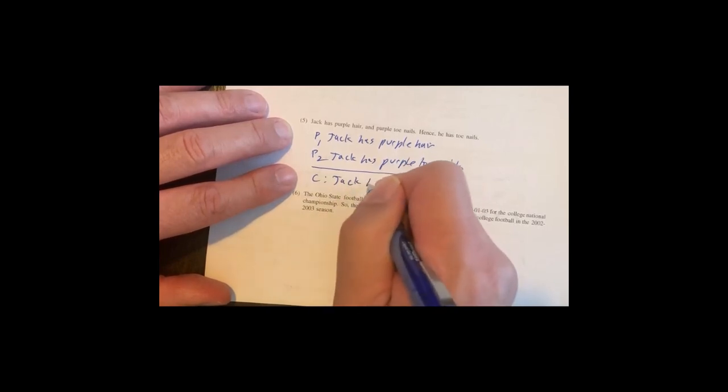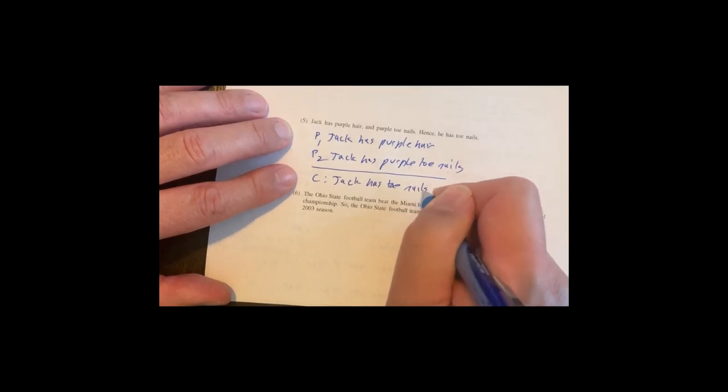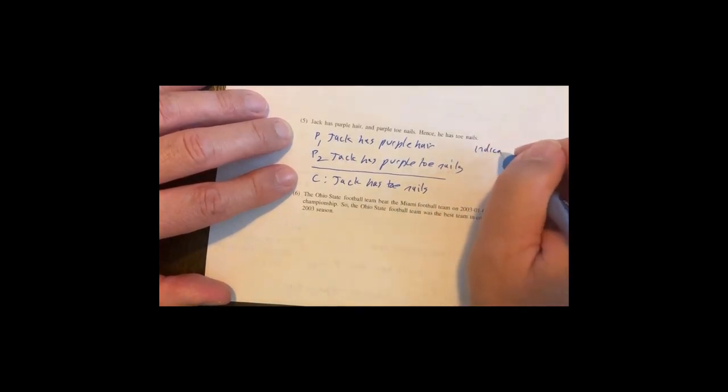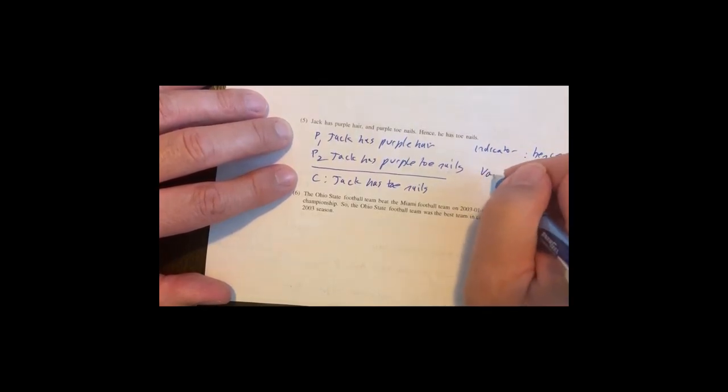Jack has toenails. Indicator, hence, it's valid.